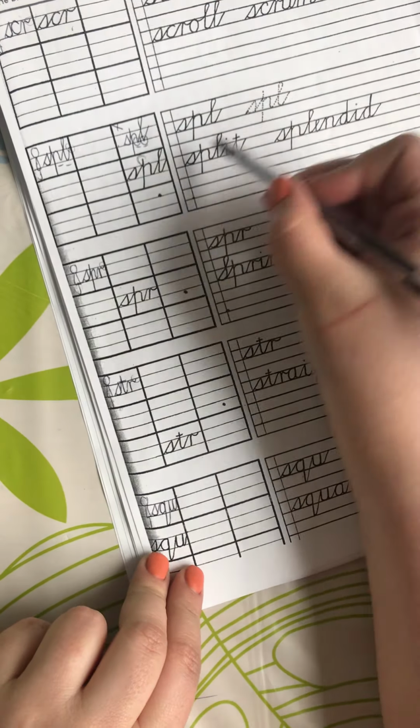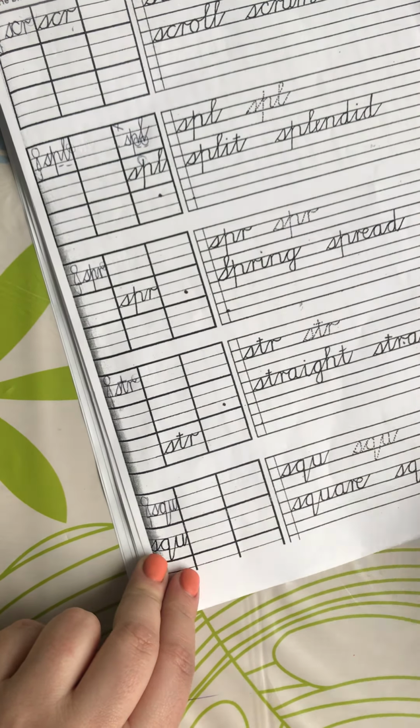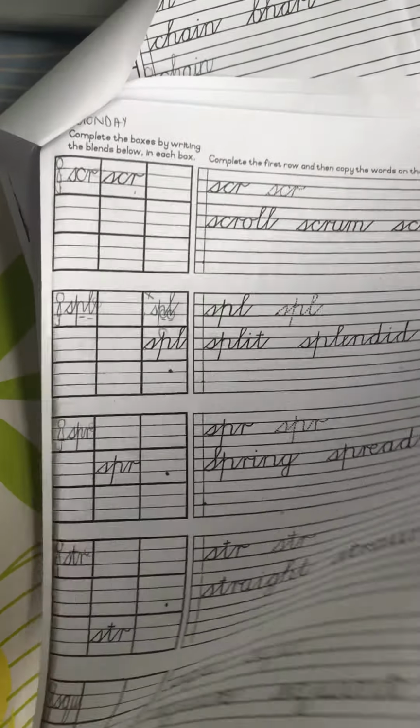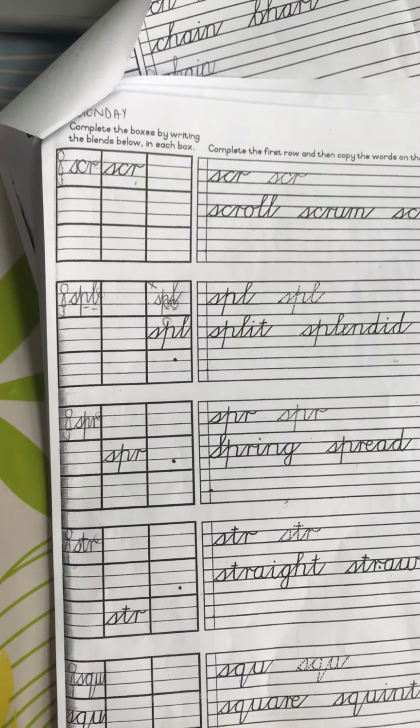Good, and then you can go rewrite these words and finish those lines. You know how to do the handwriting by now. Enjoy.